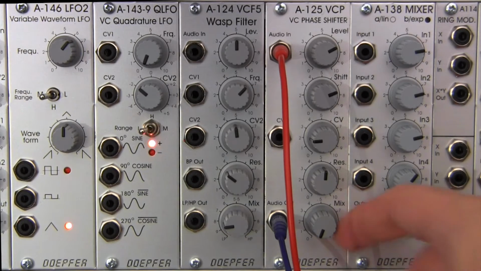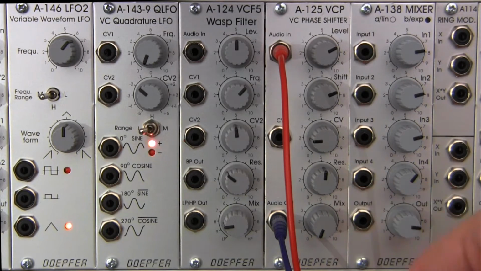Okay. Now at the bottom, we haven't played with mix out yet. We've actually been listening to the full phase signal right there, not to our pulse.